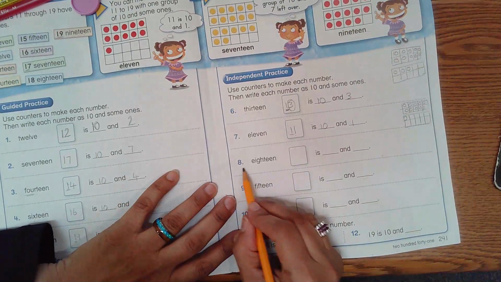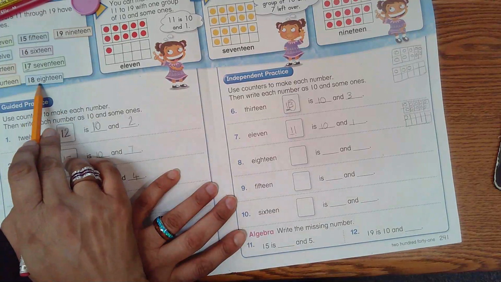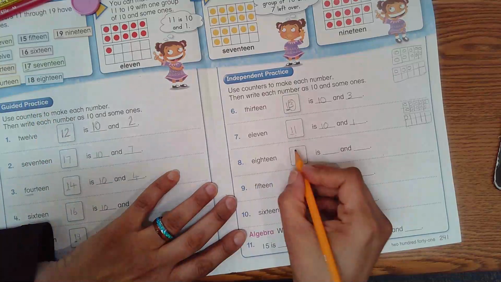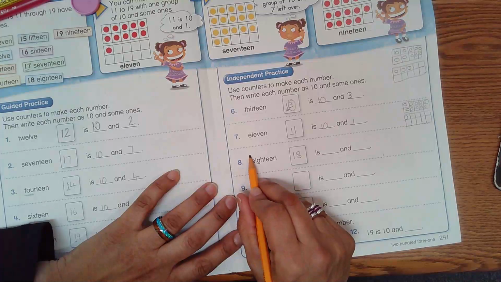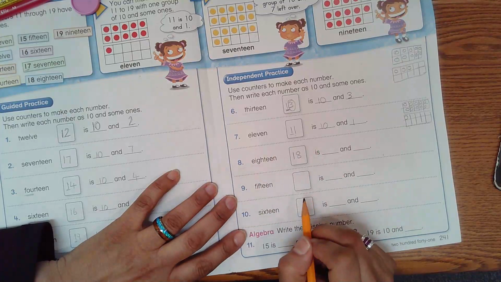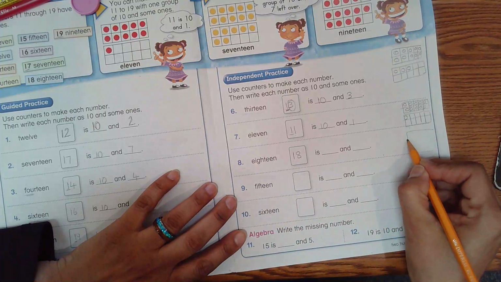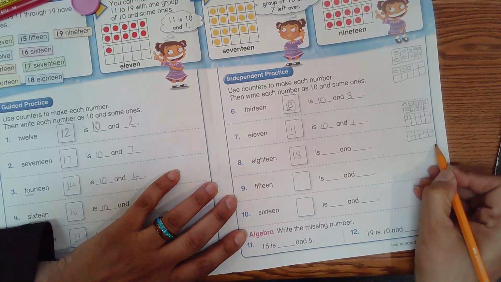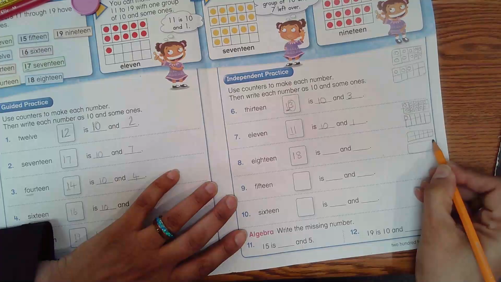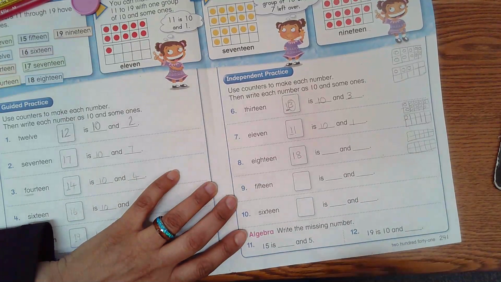Number 8. Very good. It's right there. 18. So I need to put the number first. So now I'm learning how to read it in letters and how to write it in numbers. So 18 is, I'm sure you know how to do it now and you don't need your 10 frames, but I want to make sure that everyone knows how to do it. Till you're ready, you don't need to draw your 10 frames, just put your numbers.